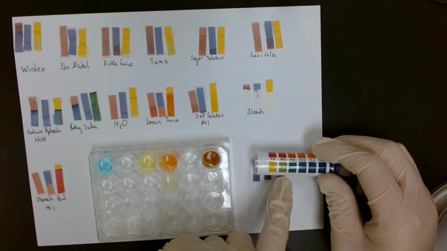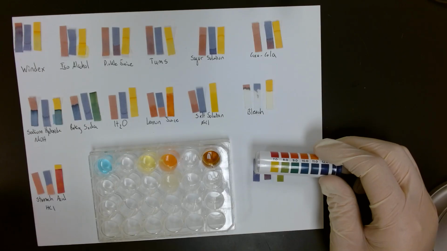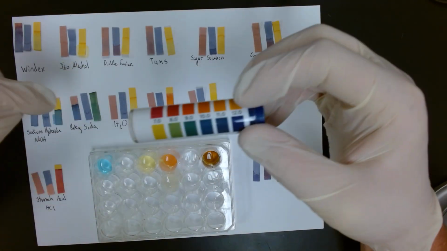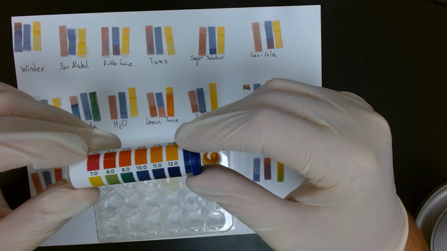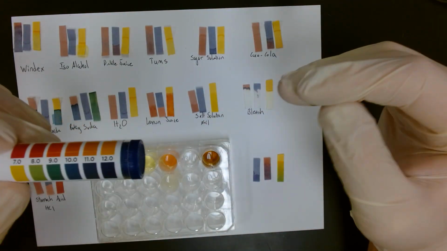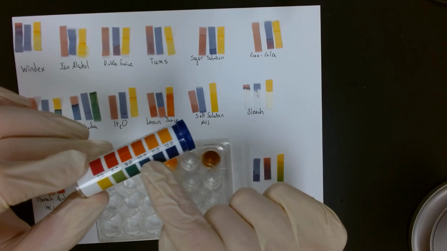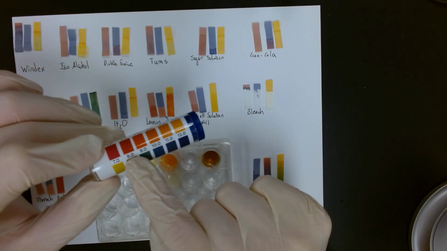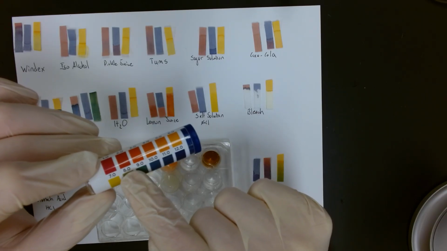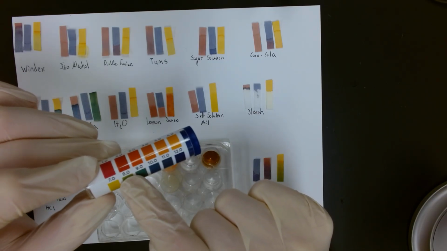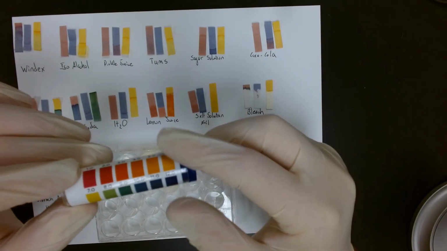You see the color of the strip and the color of the indicator. So we know that this Windex is basic. It is alkaline. And we know more than just whether it is an acid or a base. We know the pH value roughly. It's a pH value of 8. So this gives us some quantitative data, a numerical quantity to record.